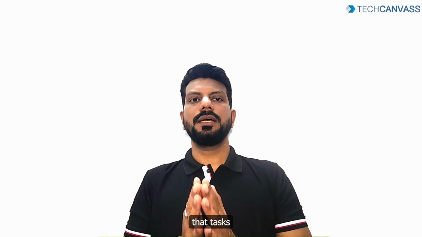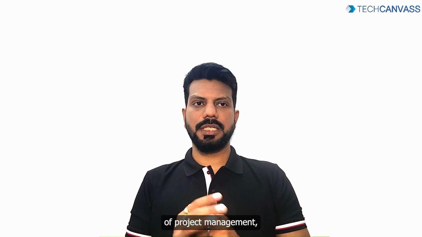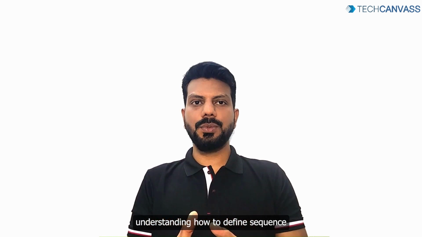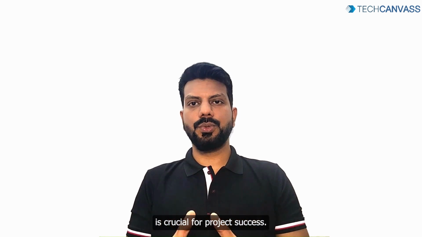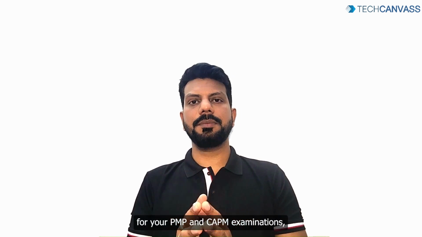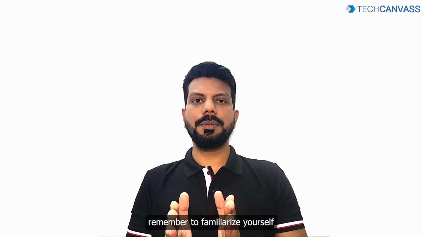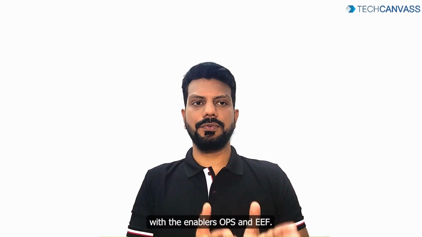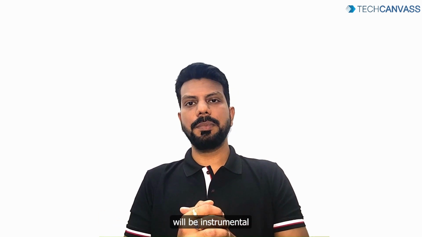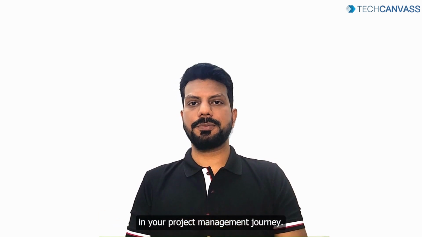So in conclusion, tasks are the backbone of project management. Understanding how to define, sequence, and manage them is crucial for project success. As you prepare for your PMP and CAPM examinations, remember to familiarize yourself with the enablers, OPAs, and EEFs, as these will be instrumental in your project management journey.